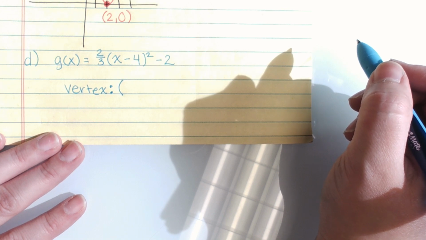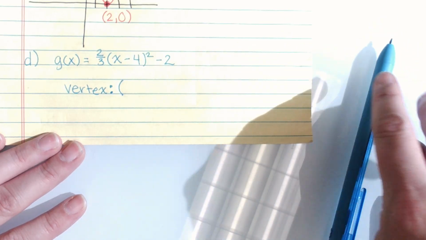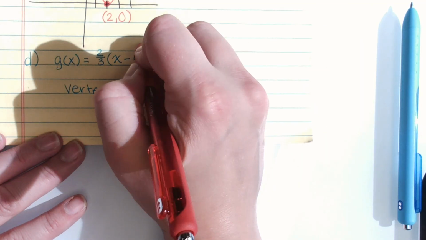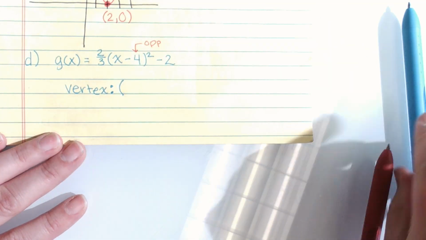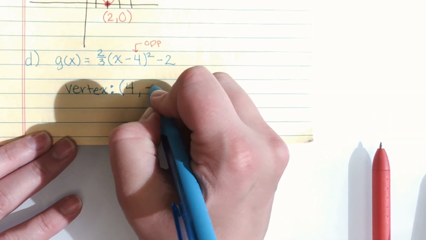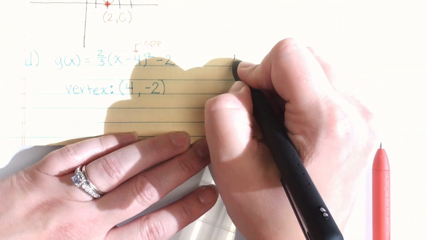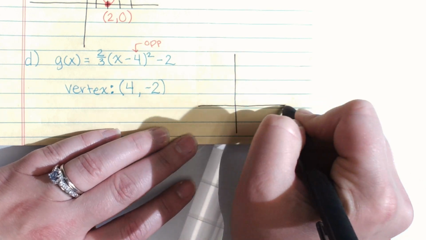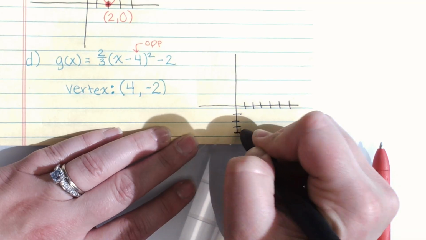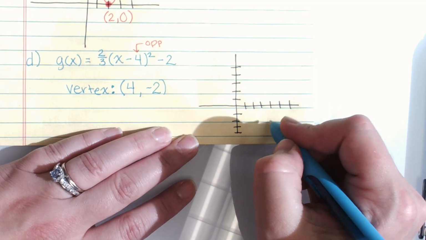What's the x value of the vertex? Positive 4 or negative 4? Positive. Remember to do opposite. So positive 4. What's the y value of the vertex? Negative 2. Plot the coordinate point 4, negative 2. So 4 to the right, down 2. It's right there.